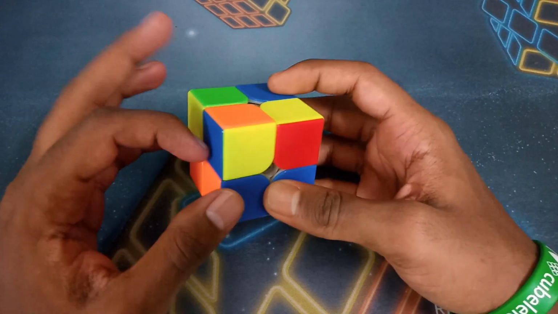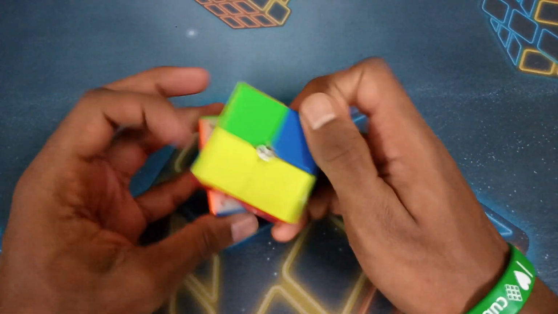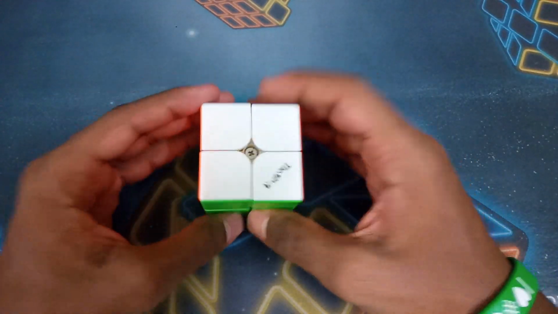This is an anti-Sune case, this is a Nicholas, so again blue and green are opposites, that's how I recognize it. So yeah, that's that scramble.